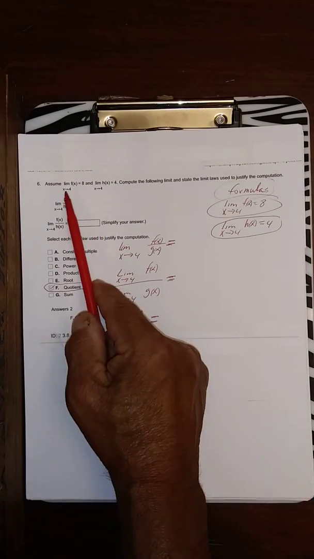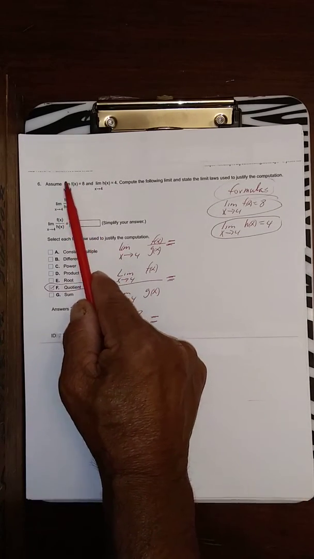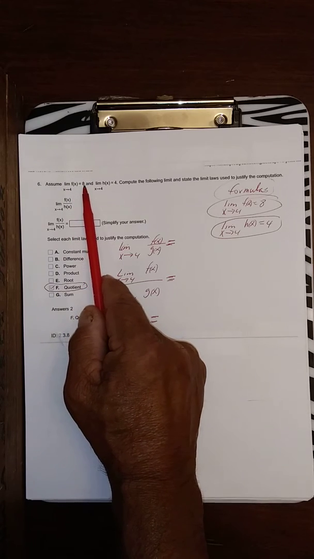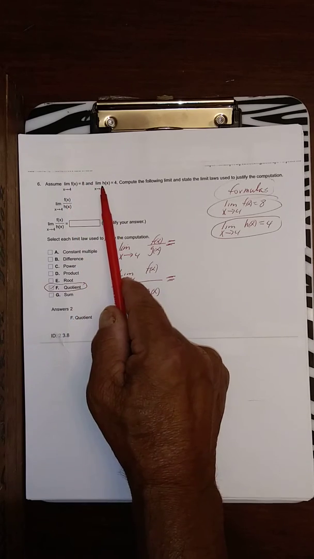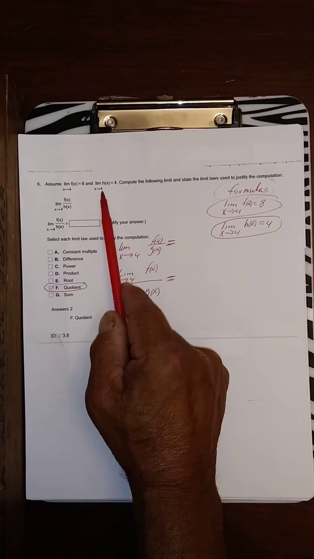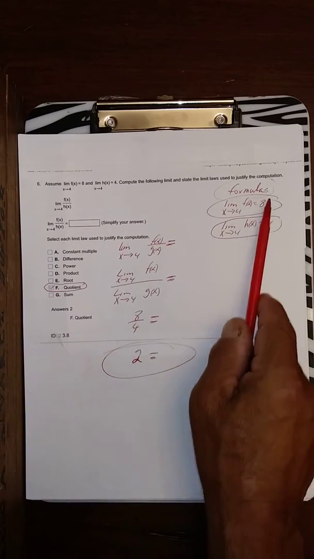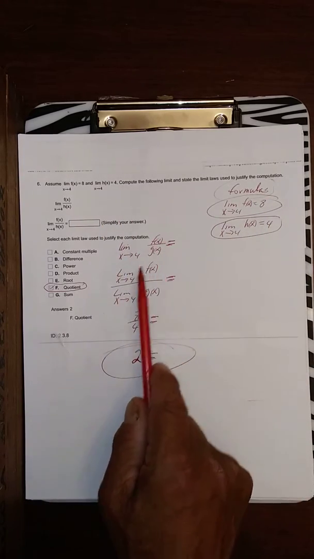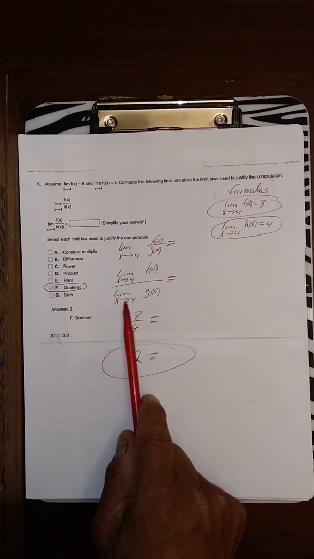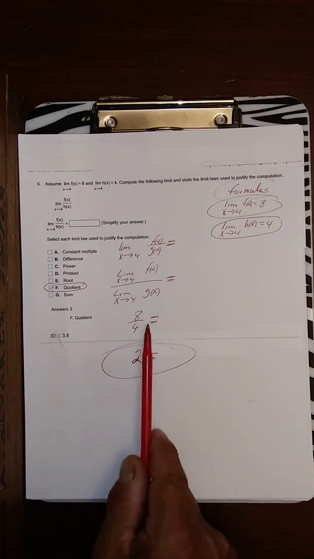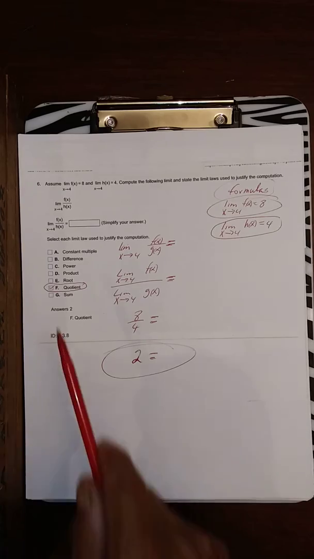We're given that the limit of f of x goes to 8 from there. The limit of h of x goes to 4 there. So this is the formula we're going to use. The limit of f over g means the limit of f of x over the limit of g of x. So this is 8. This is 4. Divide the numbers. It's 2 using the quotient.